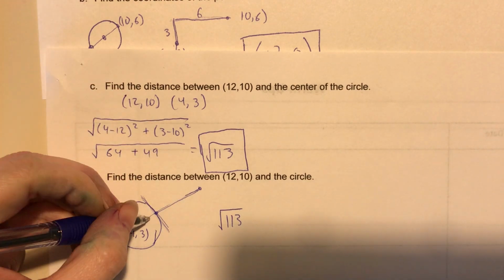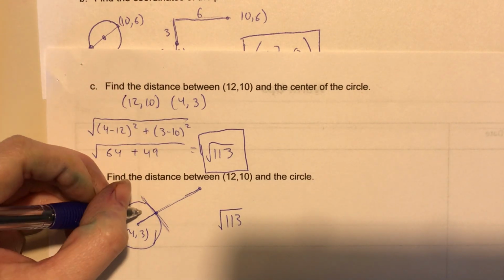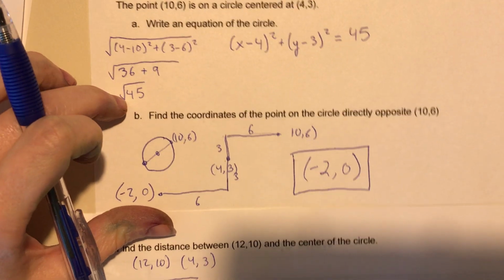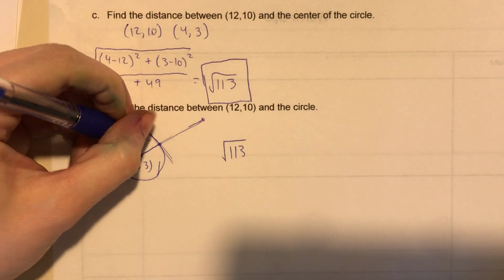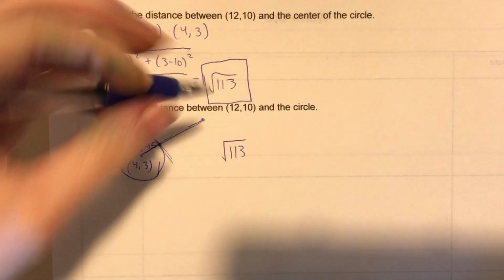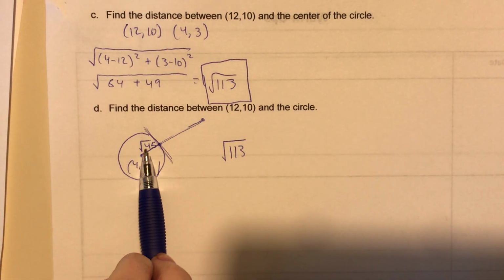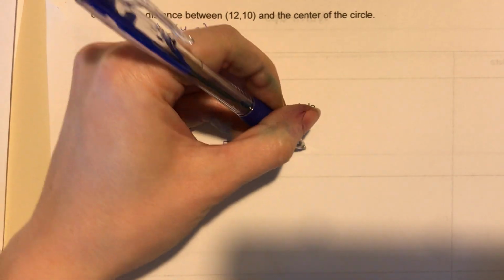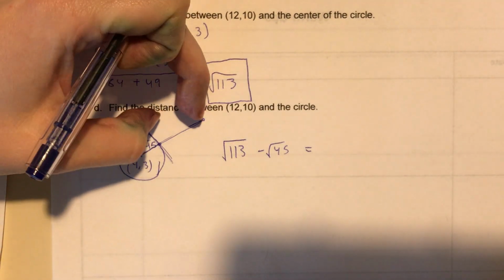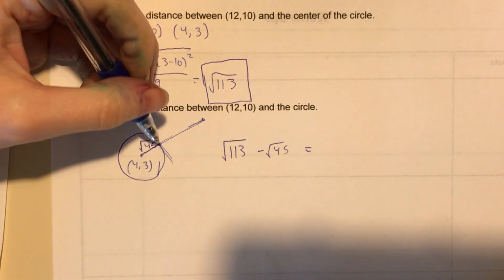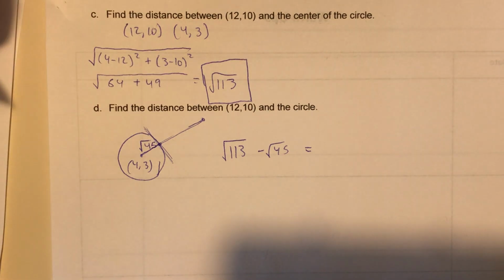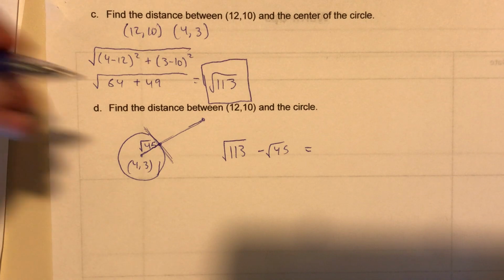We also know that the radius of the circle, which we calculated in section A, is the square root of 45. So if I take the square root of 113, this whole thing, and subtract the square root of 45, I am going to get the distance from this far out point to the spot just where it touches the circle and doesn't go inside at all, which is what I'm looking for here in part D. If I change these into decimals, that's probably the easiest way to compare them.